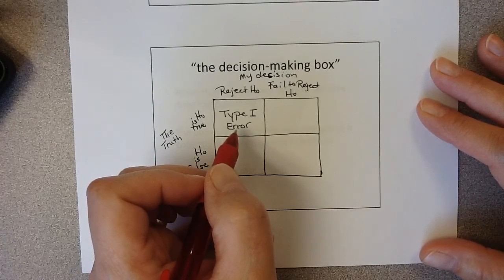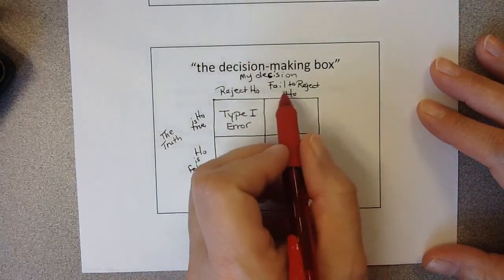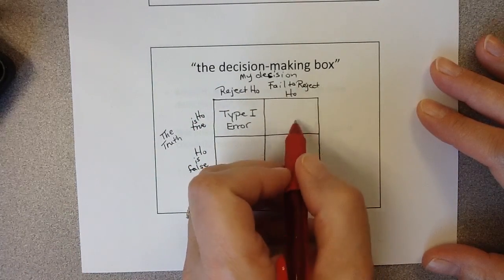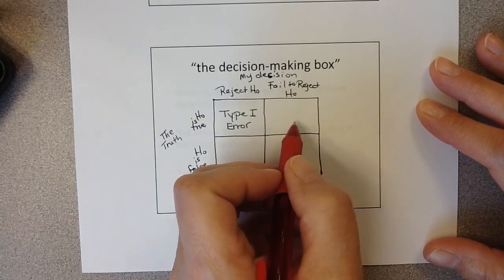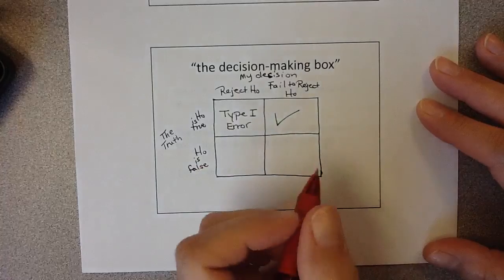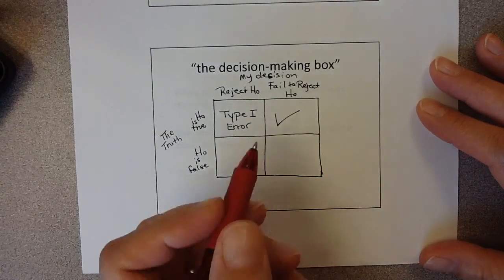Okay, if the null is true and I don't reject it, it means that I'm going to retain it, that I'm going to keep it as the truth. That's a correct decision. That's a good thing. We did the right thing there.